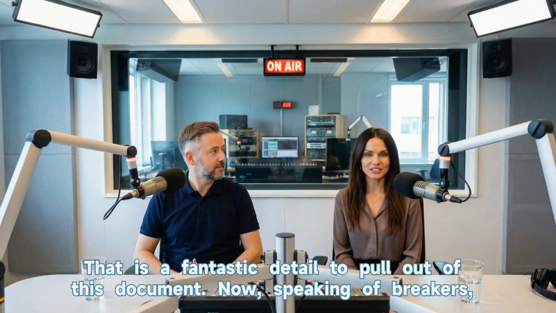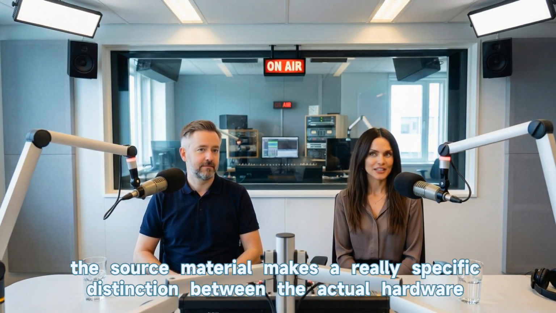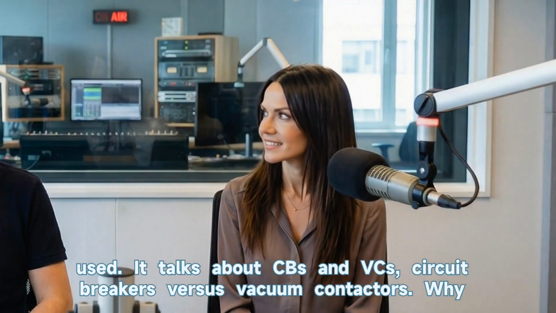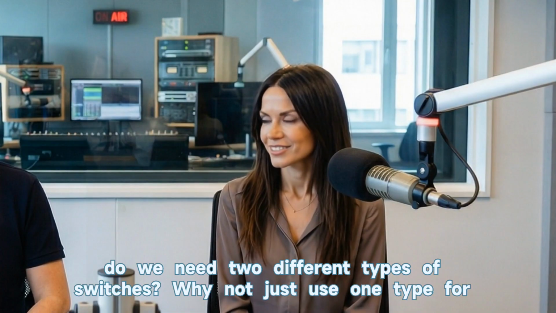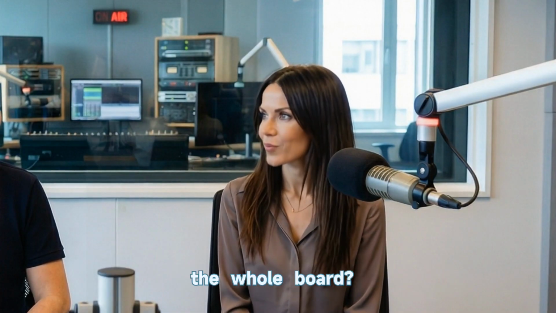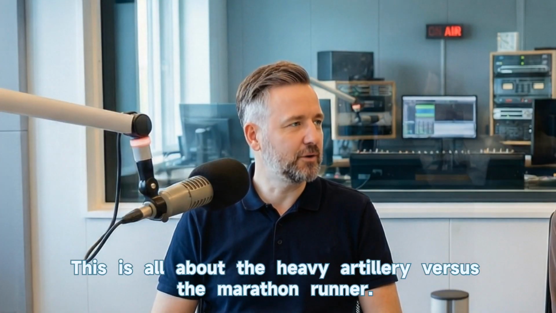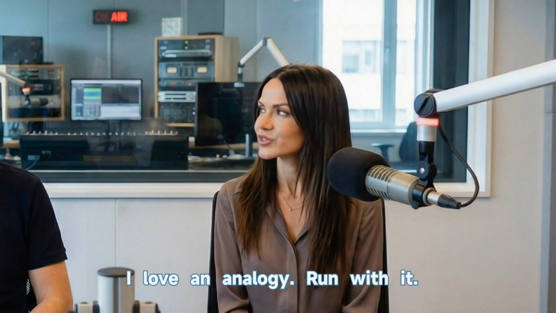Now, speaking of breakers, the source material makes a really specific distinction between the actual hardware used. It talks about CBs and VCs, circuit breakers versus vacuum contactors. Why do we need two different types of switches? Why not just use one type for the whole board? This is all about the heavy artillery versus the marathon runner. I love an analogy. Run with it.